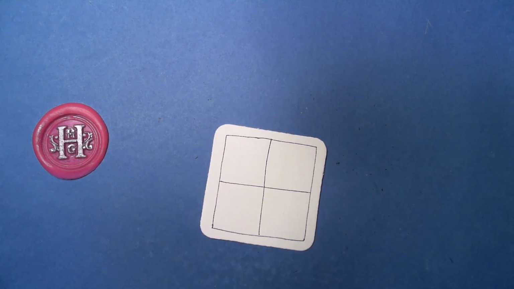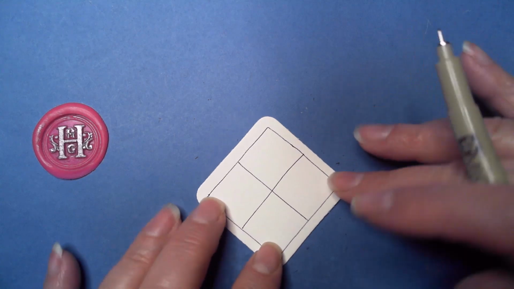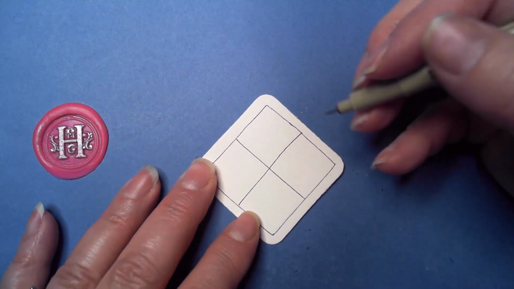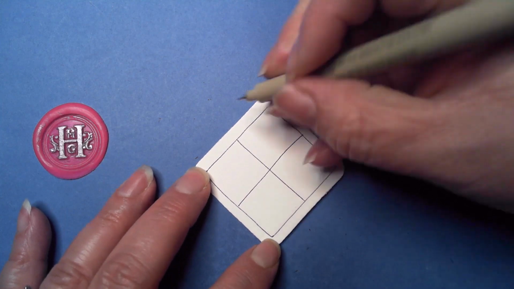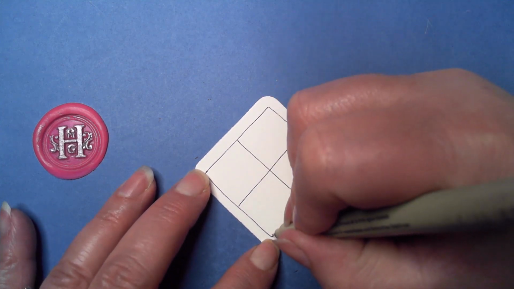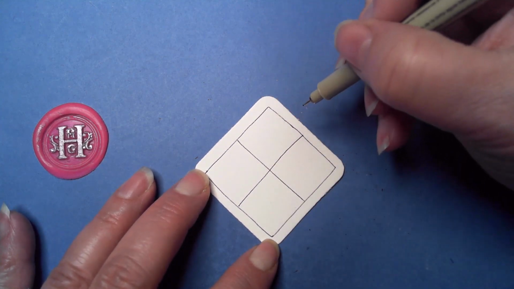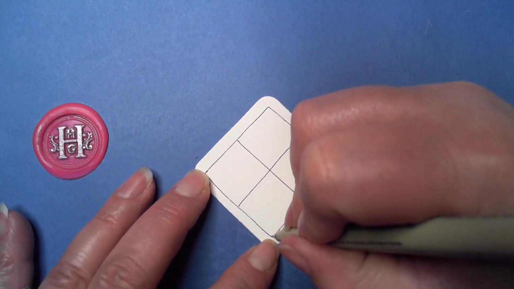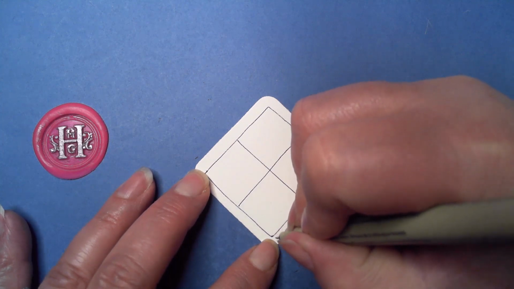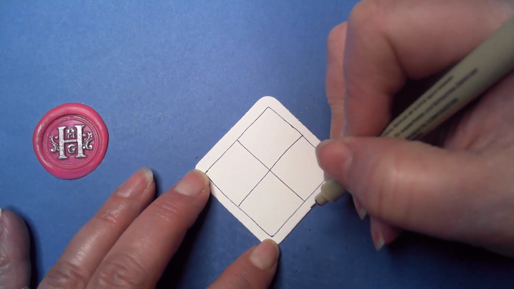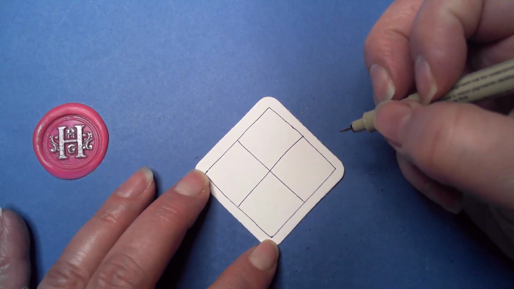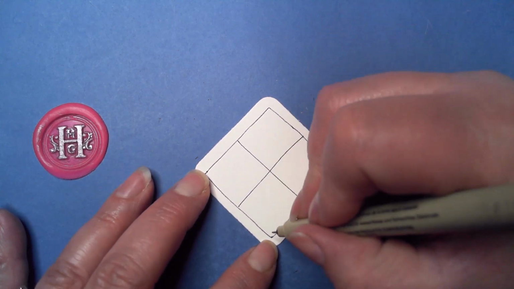Now, after you have your grid, we're going to do one more step to the grid, and that is we're going to draw diagonal lines through it. Now, regardless of what size grid you're doing, this is my way of making the grid that has a diagonal line through it as forgiving as possible.